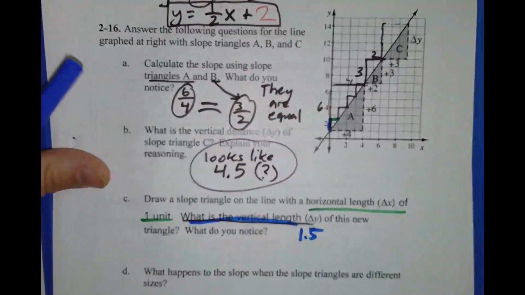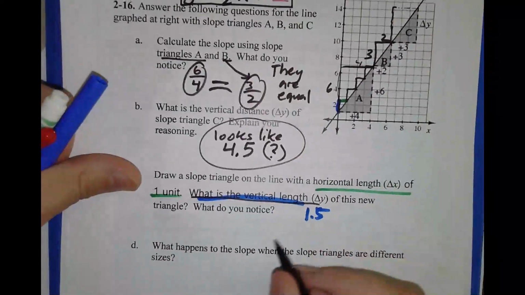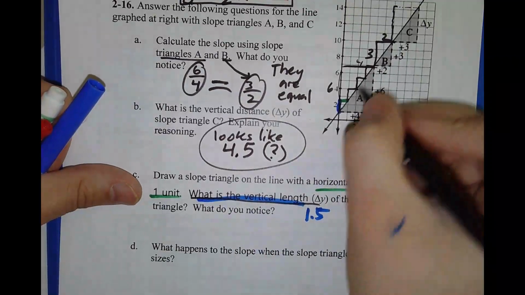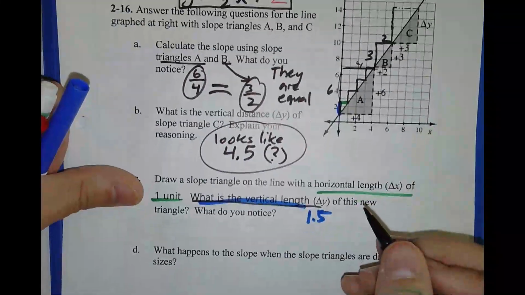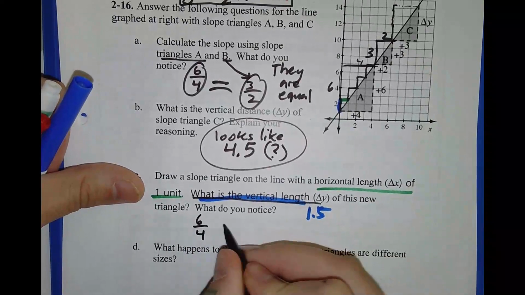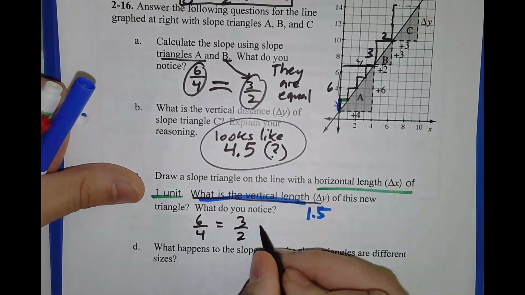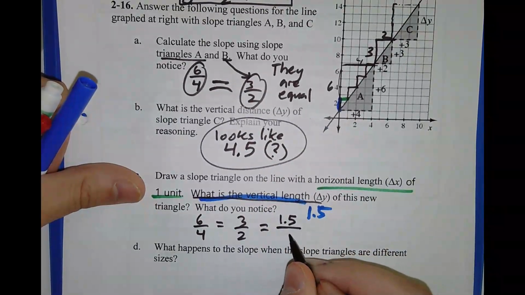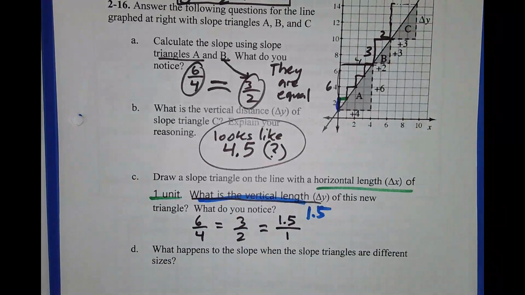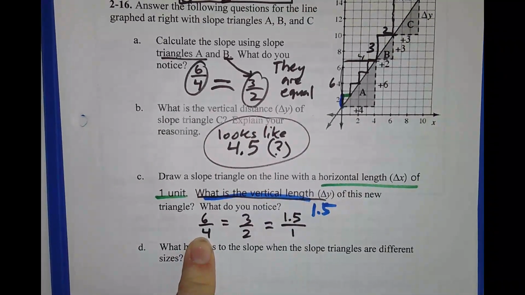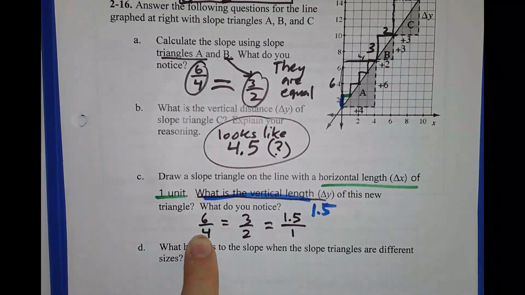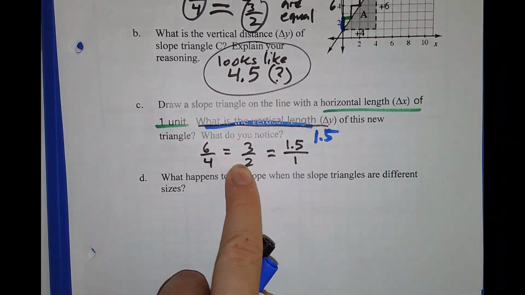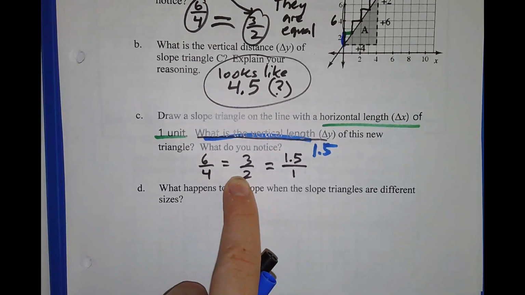So what do you notice? Something you could look at is all these slope triangles should be the same, right? Is 6 over 4 the same as 3 over 2? And is that number also the same as 1.5 over 1? Well, check this out. What is 6 divided by 4? It's 1.5. What is 3 divided by 2? The answer is 1.5.